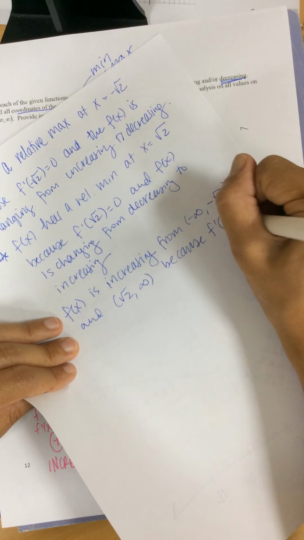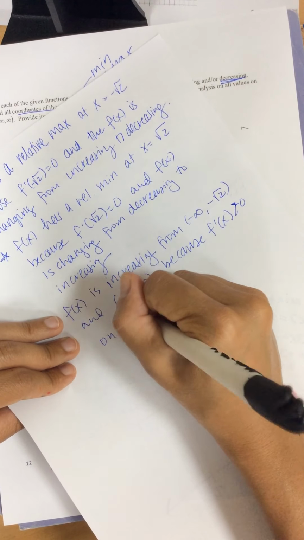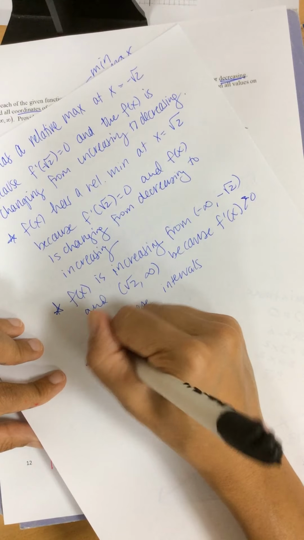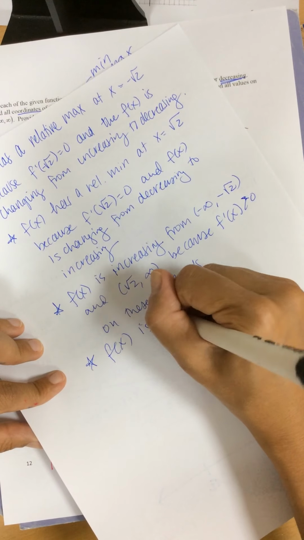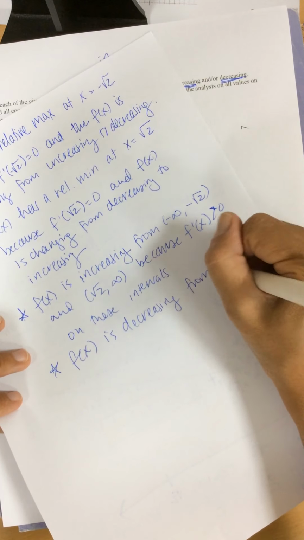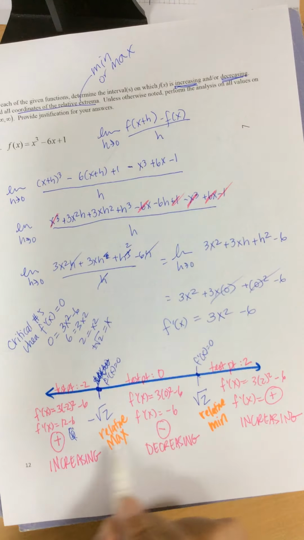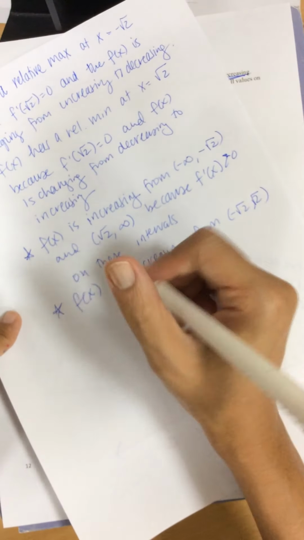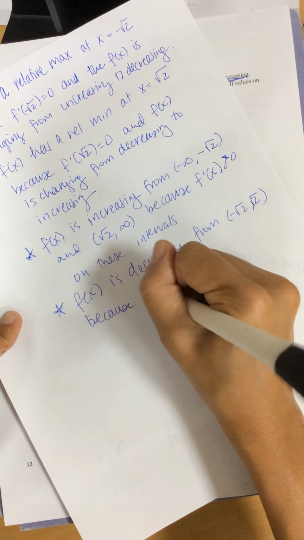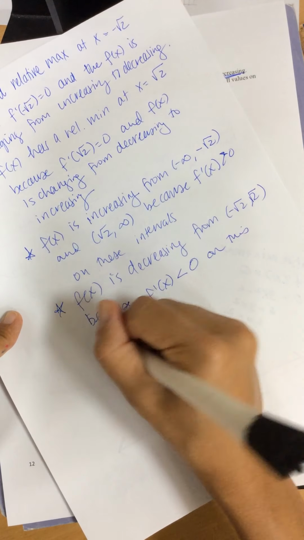F prime of x is greater than 0 on these intervals. Last, f of x is decreasing from negative root 2 to root 2, right? This middle part. Because f prime of x is less than 0 on this interval.